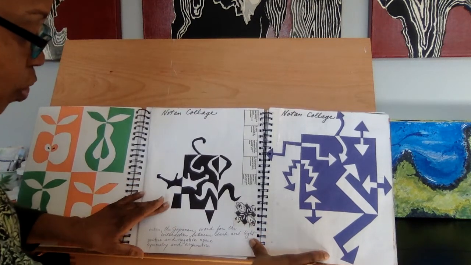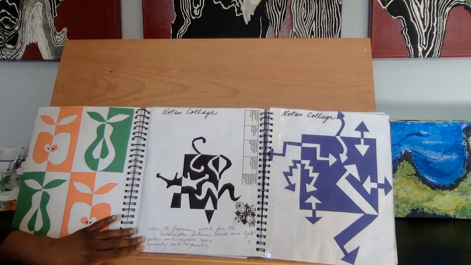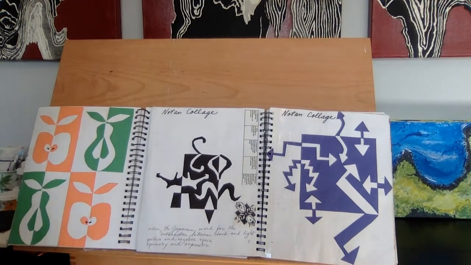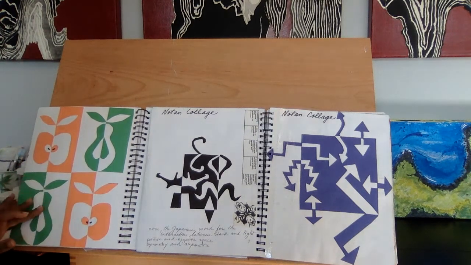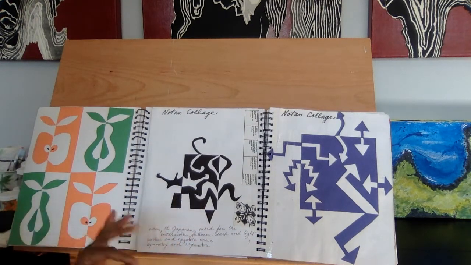It's a Japanese word for interaction between dark and light, positive and negative space, symmetry and asymmetry. So that's another concept we can talk about another time, is symmetry. We usually talk about that when we talk about balance. So same concept, but a little more complicated.